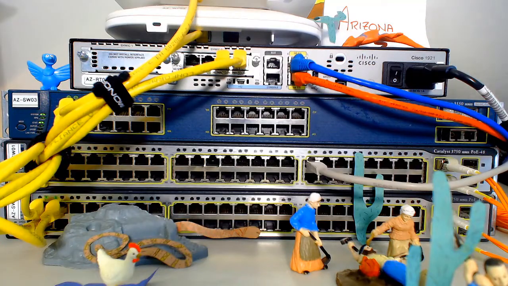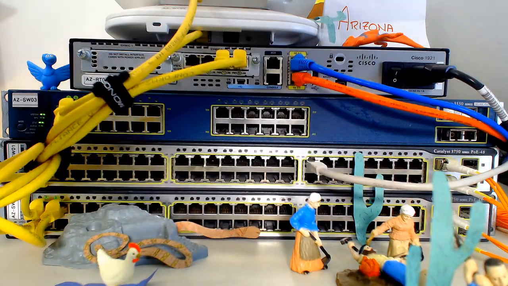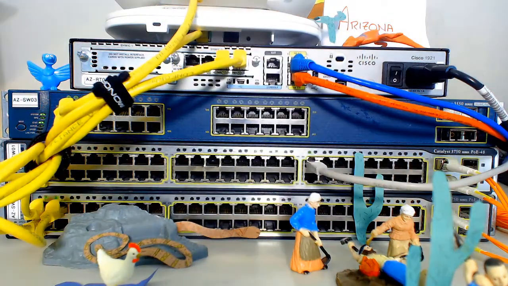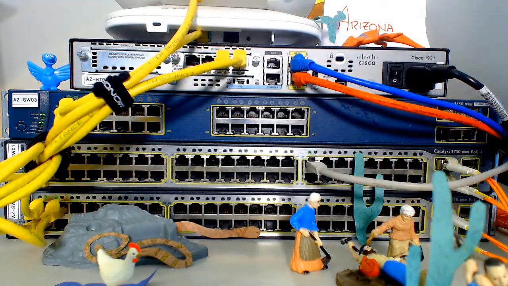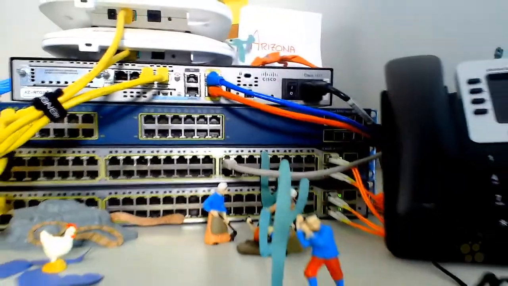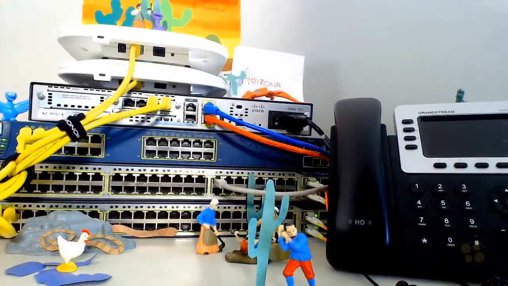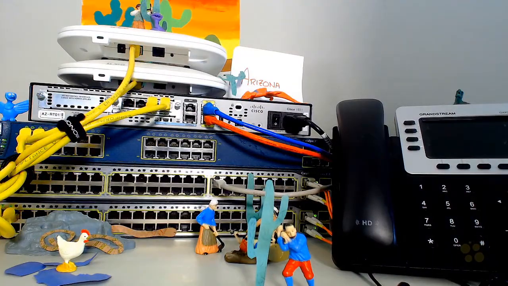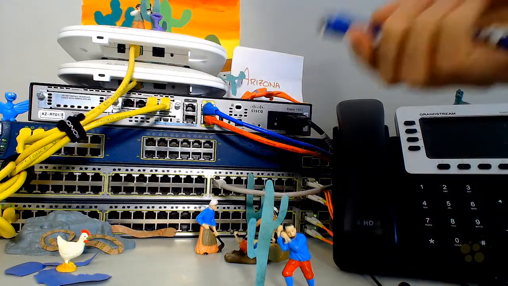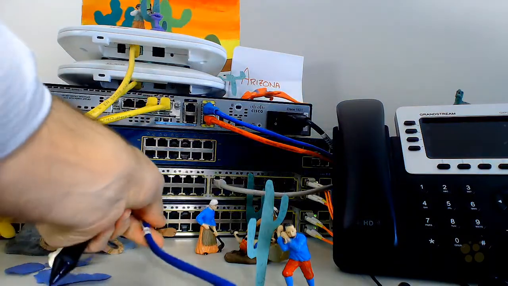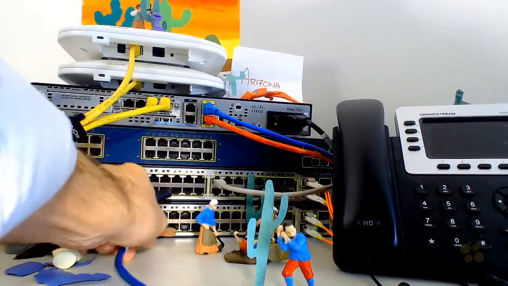All right, I'm back over to our Arizona pod. It looks like the natives have grown restless and resorted to human sacrifice. But down here on switch number 2, down at the bottom, is where the WAP is plugged in. I'm also going to take this phone. Let me see if I can get it in the screen. Let me zoom back just a little bit. There we go. Got my phone right about there. And I'm going to take that and get that connected to the switch. Right, let's just grab a port right here.